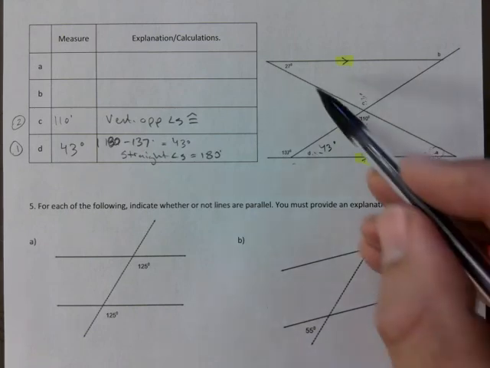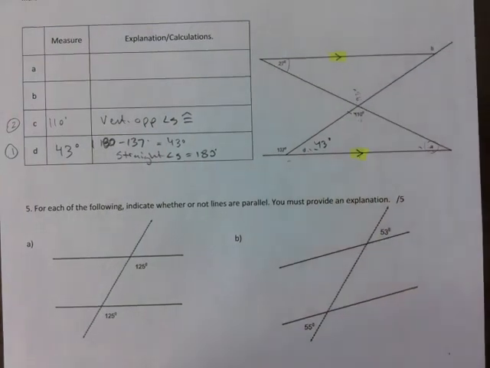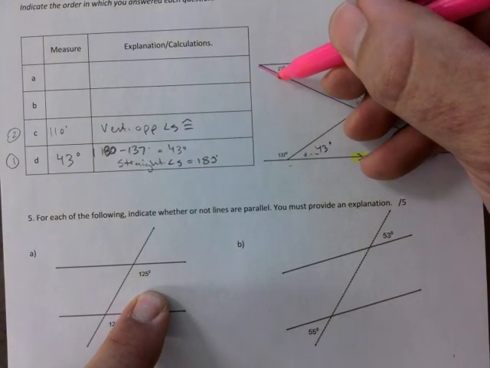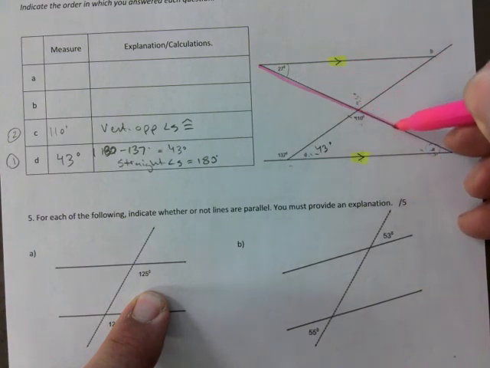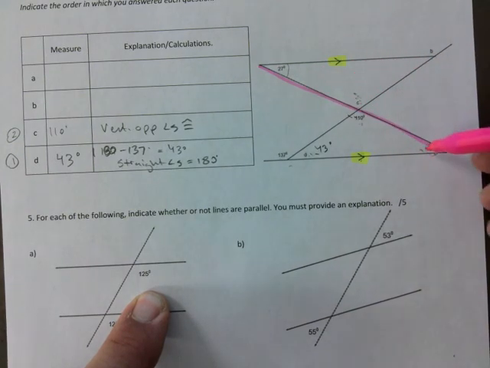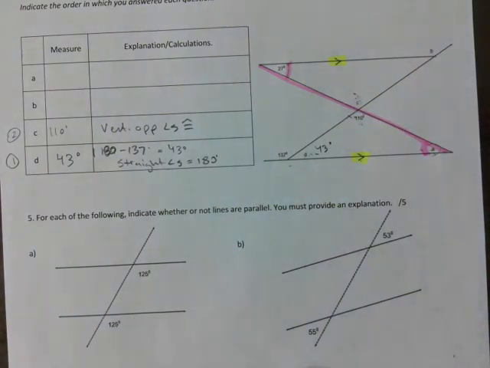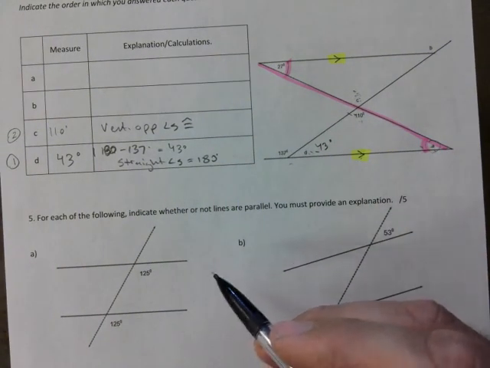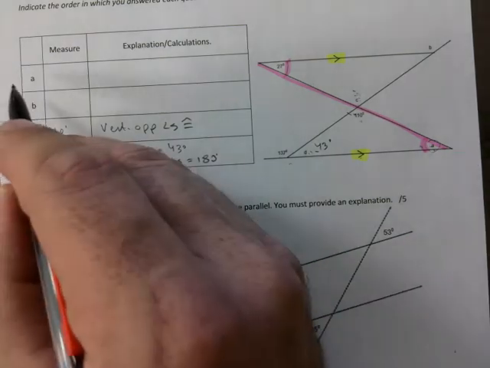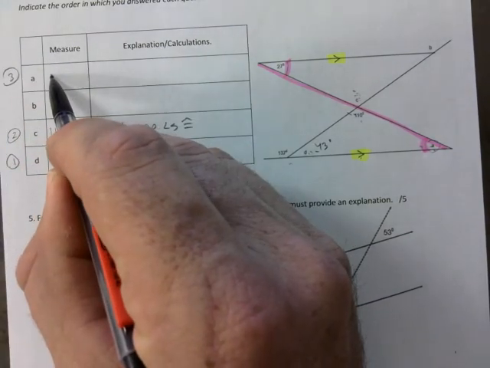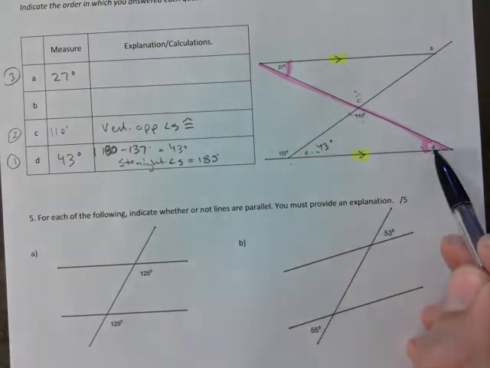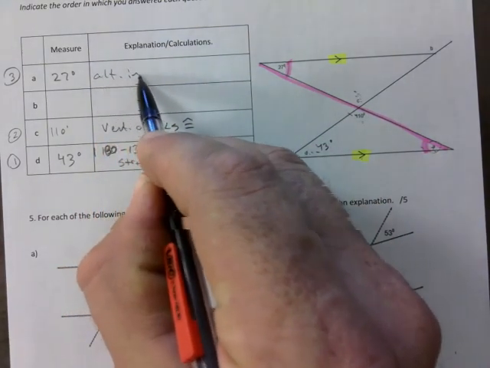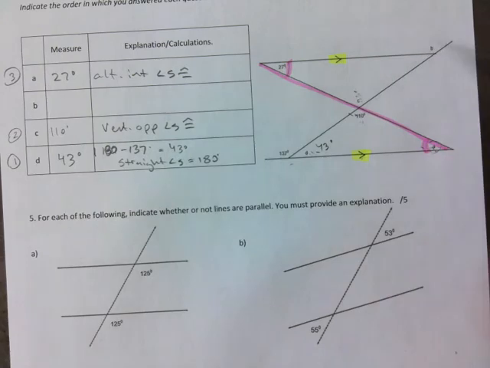Do you see this one way up here? If you follow that transversal, follow, follow, follow, ignore everything in between. What are these two called? Alternate interior. So if you did that, you get a mark, but you could also have used sum of triangle. What's easier? I'm going to do that third. I'm going to go 27 degrees because they're congruent, and alternate interior angles are congruent, okay? Or sum of triangle, I'm okay with that.